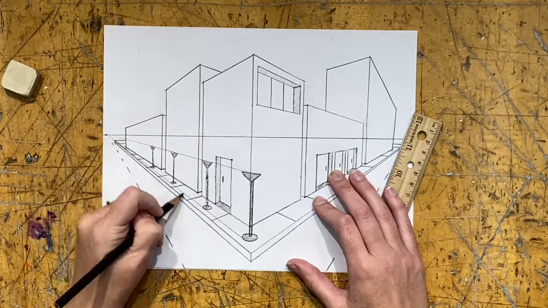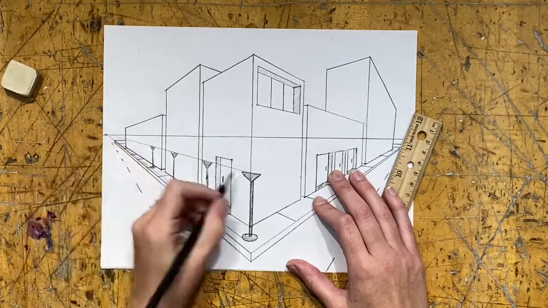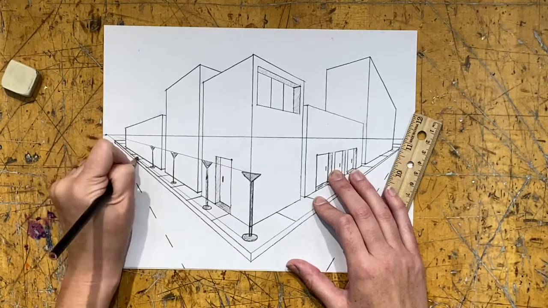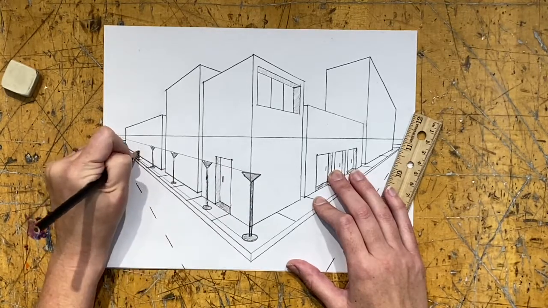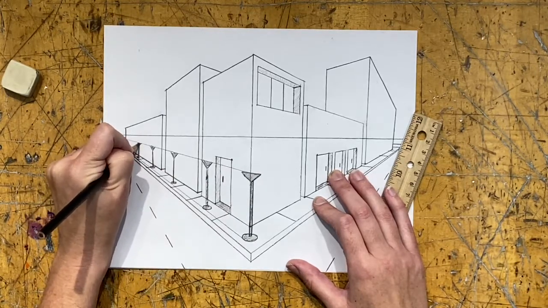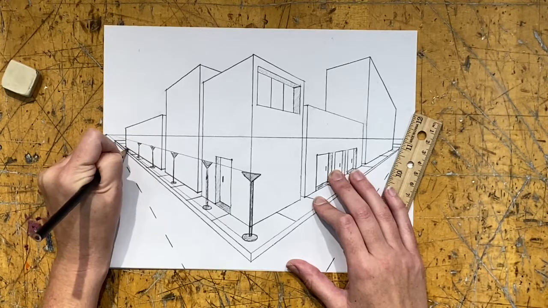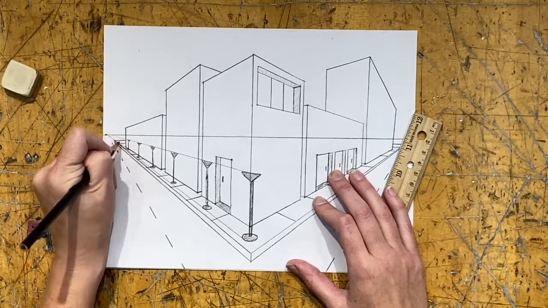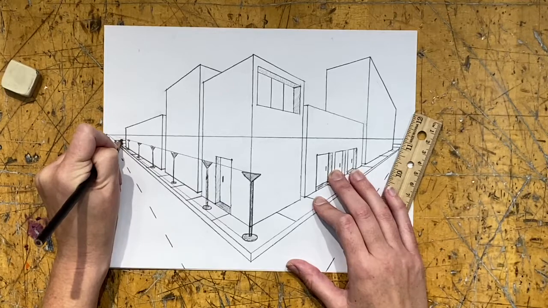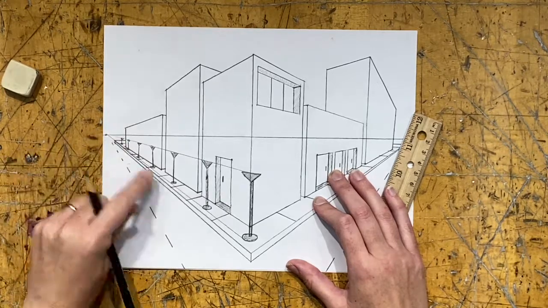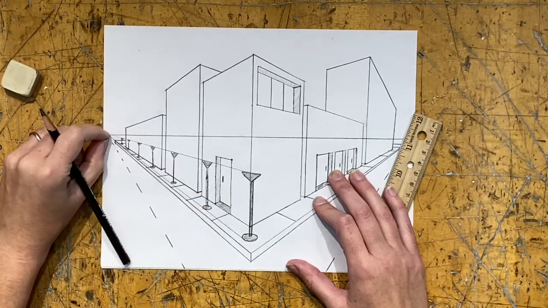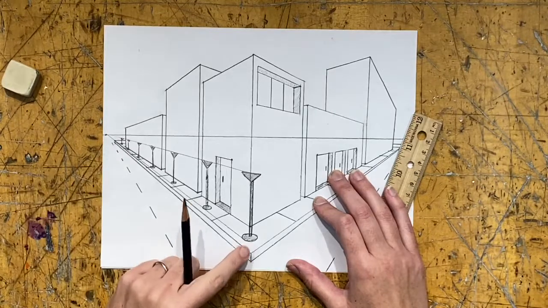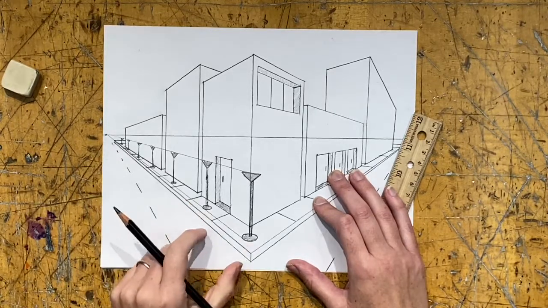Can't go any lower than that converging line or my tunnel here. Can't go any higher than the top. And I want to continue that all the way back until it finishes out my city block. So I have this row of lampposts going back in 3D space that are affected by atmospheric perspective.